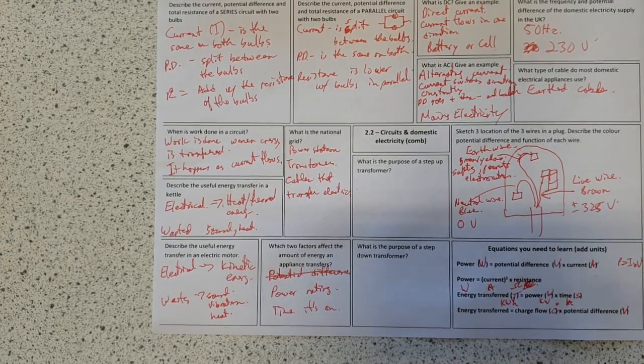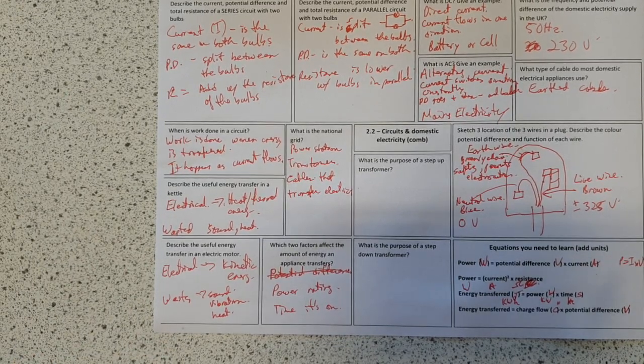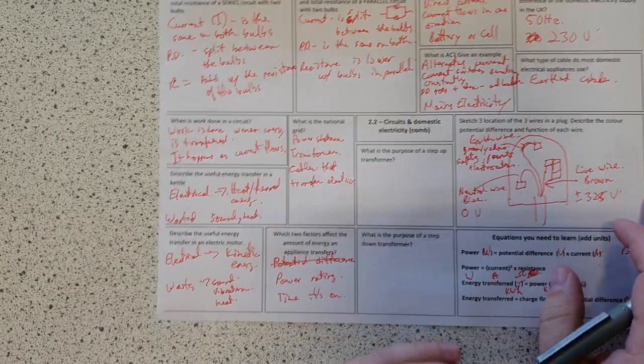Your home is technically not part of the national grid. Your home uses the national grid. You are connected to the national grid unless you have some kind of crazy solar power. You are not actually contributing to the national grid, so you're not really part of it.